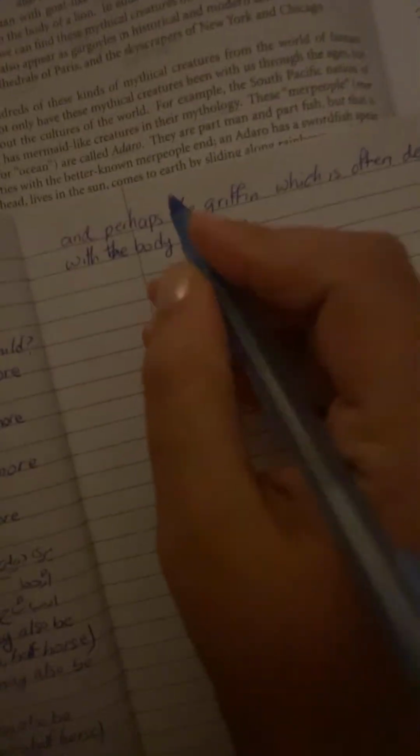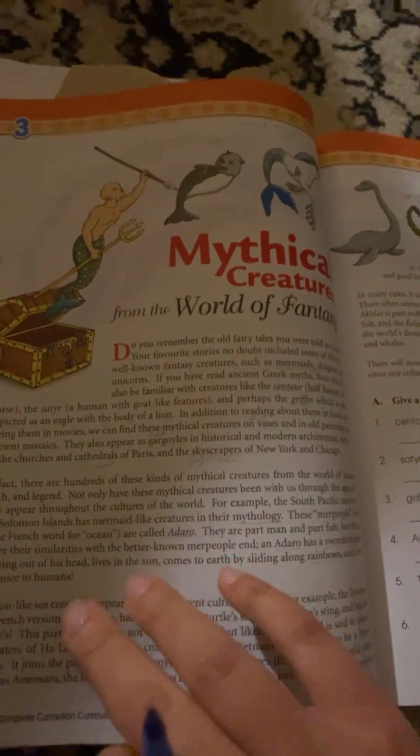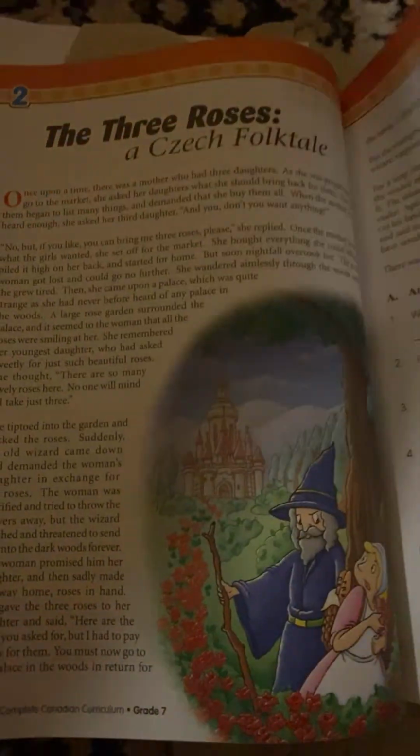And then now I'm here. It's very good. It has a good story to learn English.